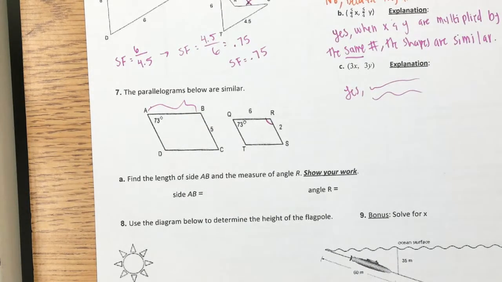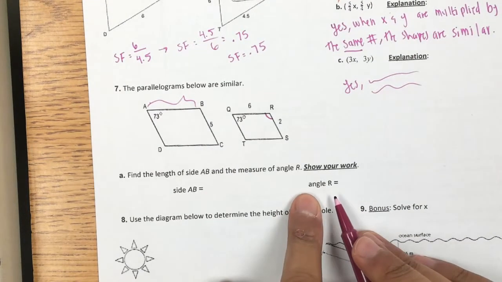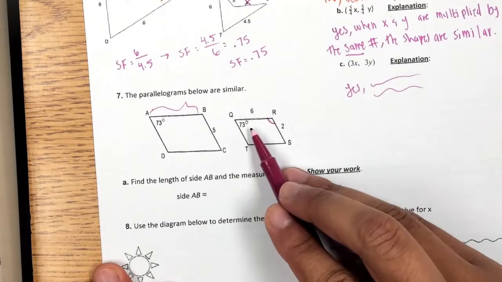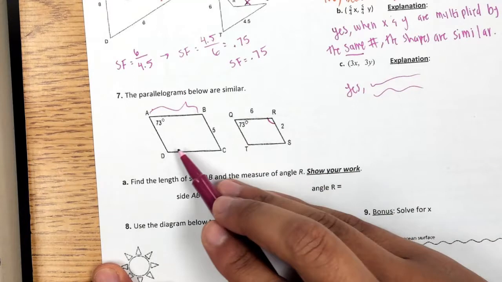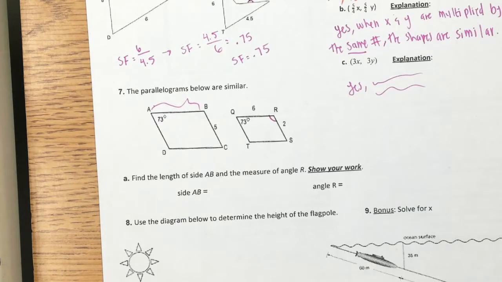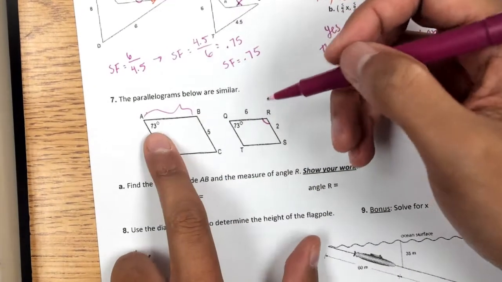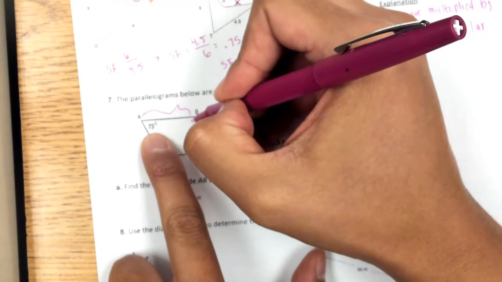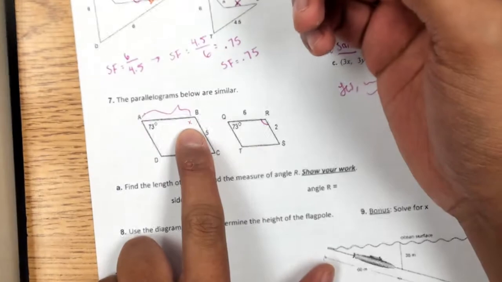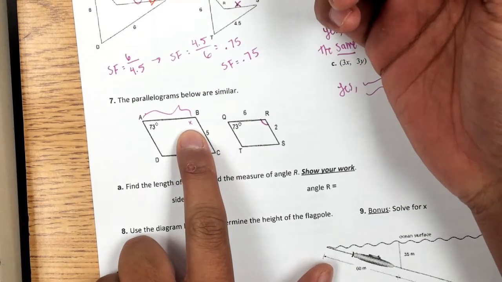So really quick, we should recall information about angles of similar shapes. Well, what do we know? We know that the corresponding angles are the same. They don't change. So this angle A is the same as angle Q, B is the same as angle R, and so on and so forth. But what you should remember is that this angle and the angle that is consecutive to it, consecutive angles we said were supplementary.